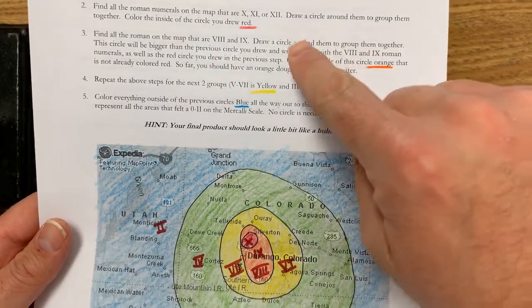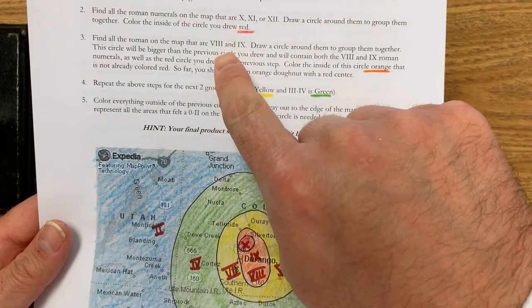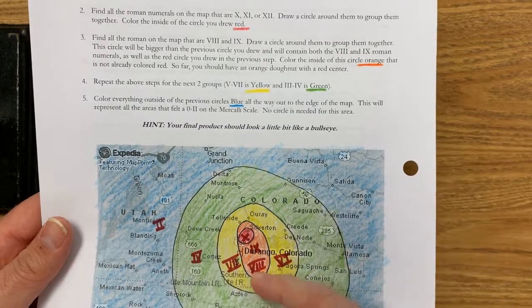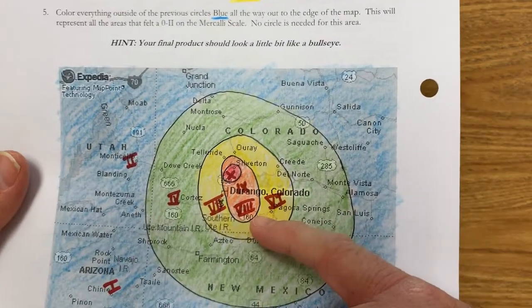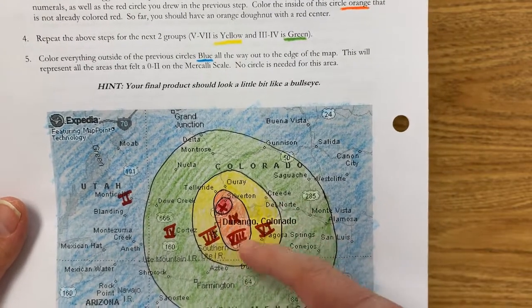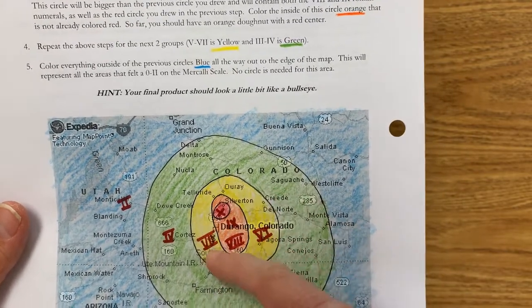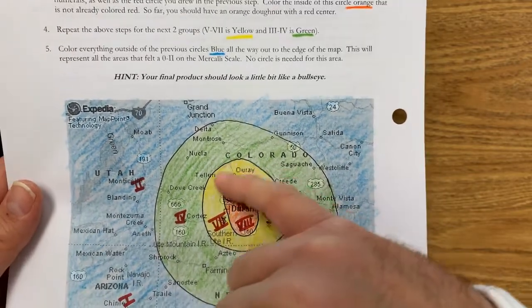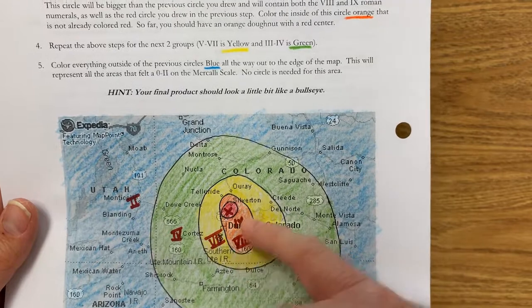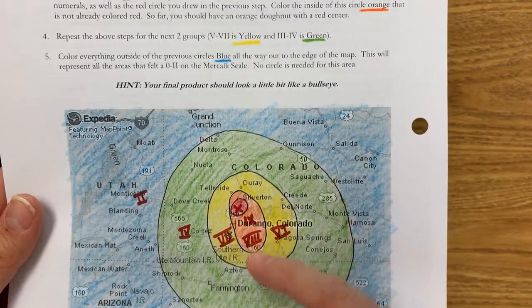The next circle it wants you to draw is anything from VIII, or 8, to IX, which is 9. And I note that I have an IX here and a VIII here. So I'm going to draw not only the stuff that was X, but also the IX and the VIII here. I'm going to put it all in a circle together, and I'm going to color the stuff that's not already colored red orange, and that's going to be the orange zone.